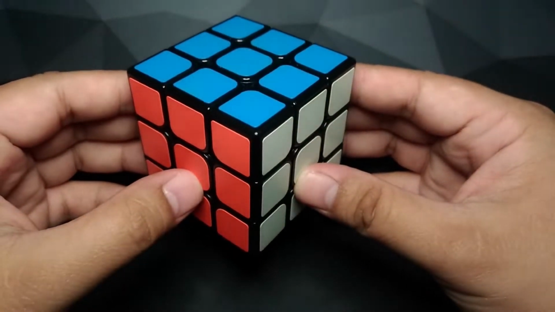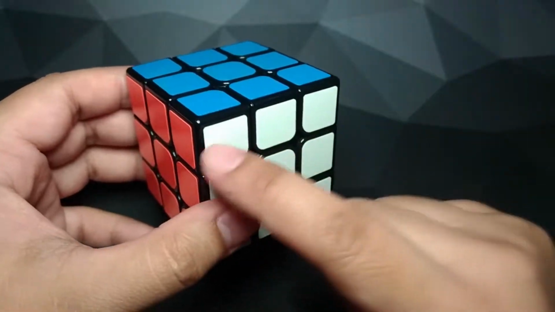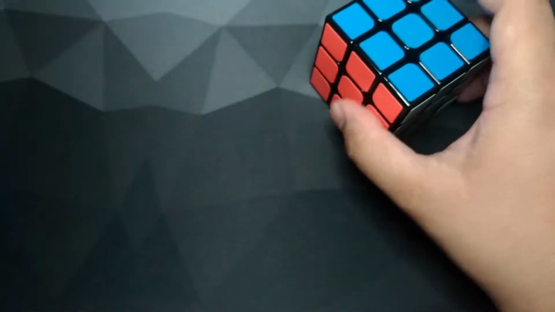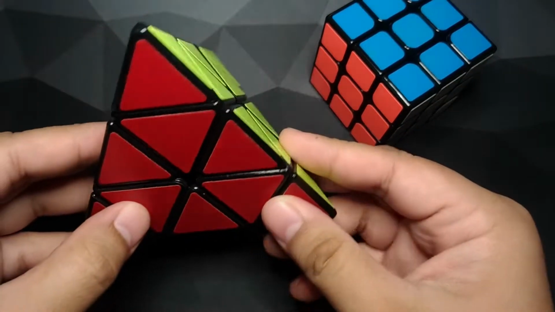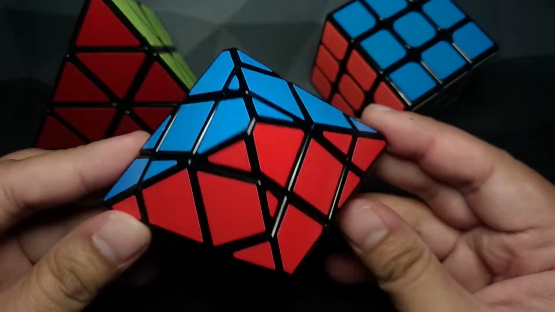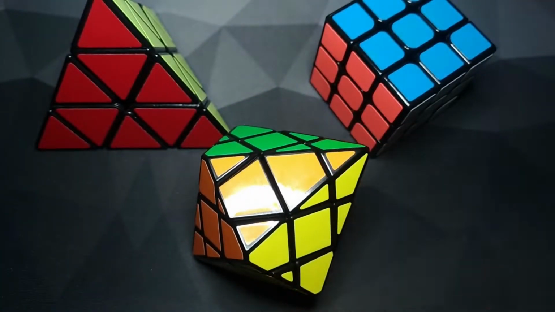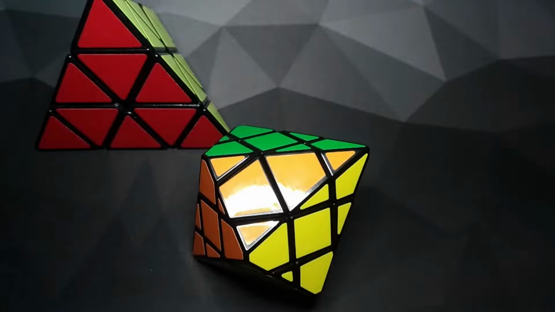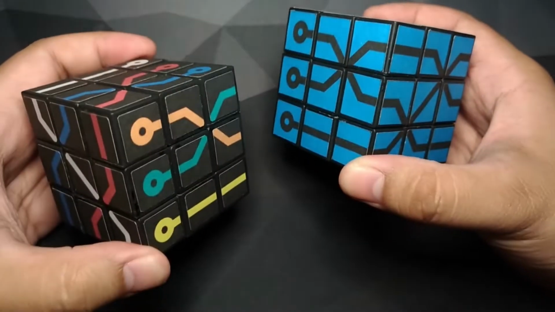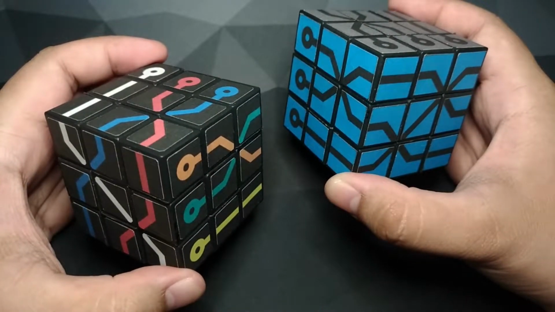Twisty puzzles like the Rubik's Cube have faces that are usually designed based on certain shapes, like a collection of squares, triangles, or even a mix of different shapes. I wanted to see what the puzzle would look like if the design was based on simple lines, so I created the circuit cubes. Let's talk about these puzzles in this episode of Custom Cuber.